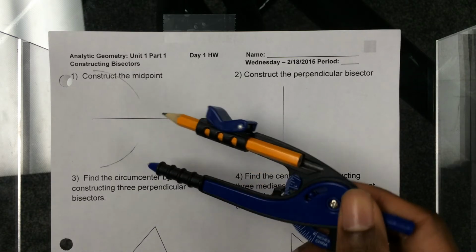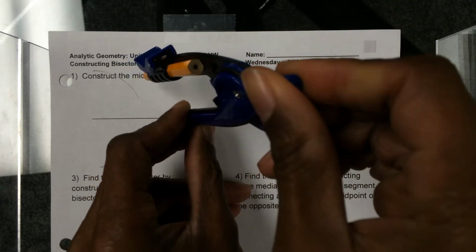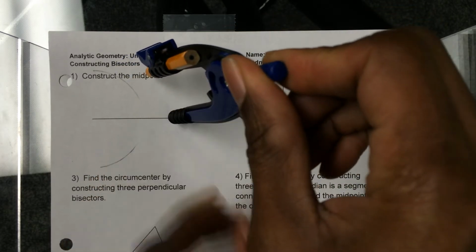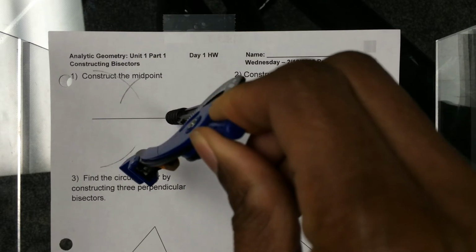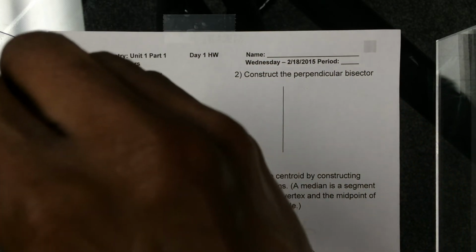Now, keeping your compass the same size, you're going to want to do that again from the other side. Okay, so here I am on the other side. Now I'm going to draw my arc, noting the intersection points. And again, I'm going to do that on both sides of the line.